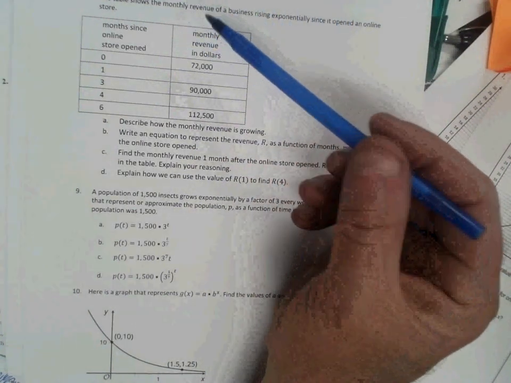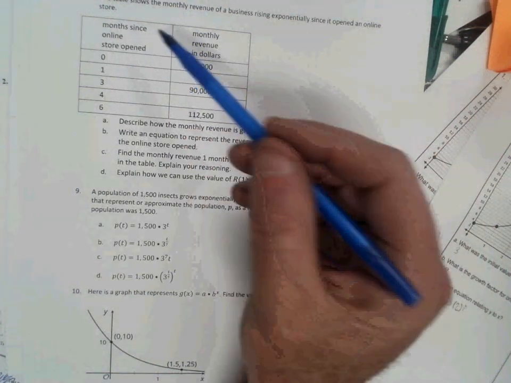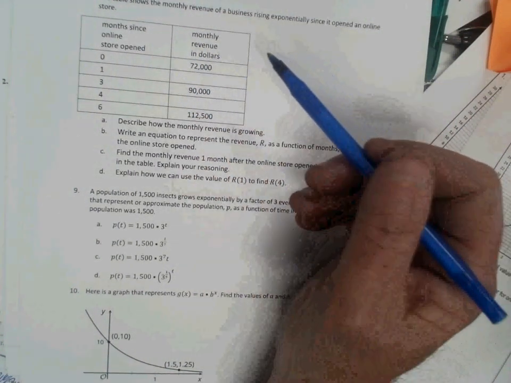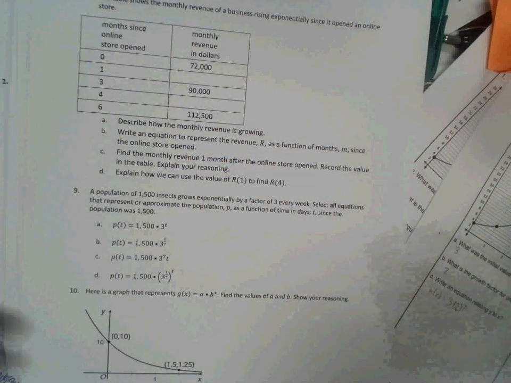The table shows the monthly revenue of a business rising exponentially since it opened an online store. Month since online store opened, monthly revenue in dollars. Describe how the monthly revenue is growing.